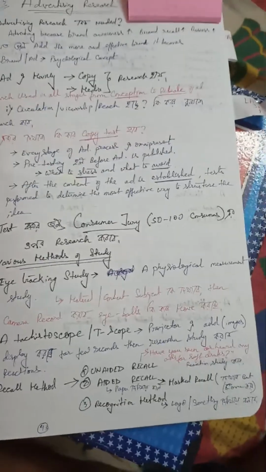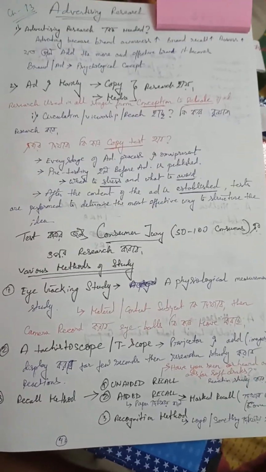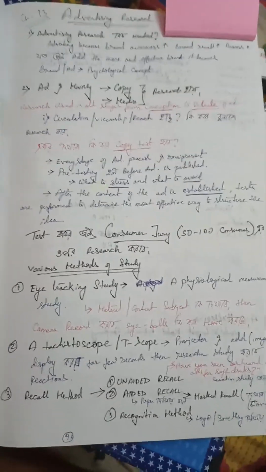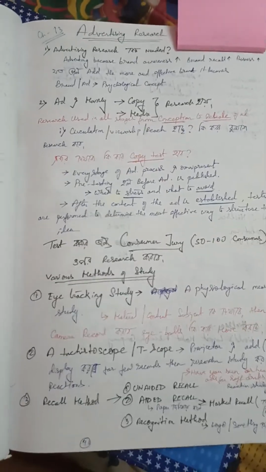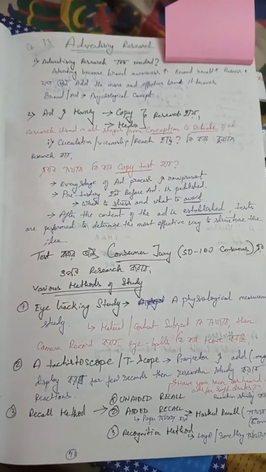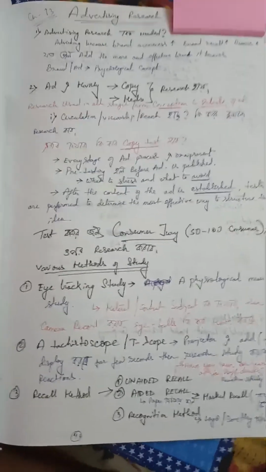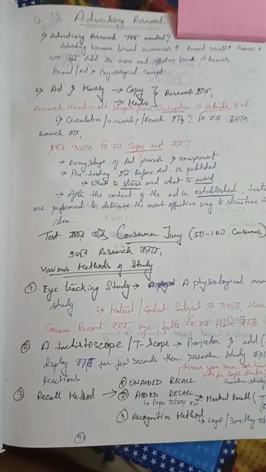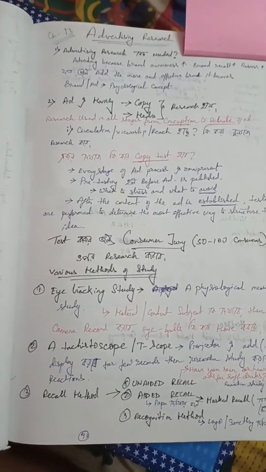Now the next part is the types of advertisement research. It can broadly be classified into two types: pre-testing and post-testing. For UGC NET, it's very important, the pre-testing part and the post-testing part. Pre-testing means before an ad is launched. Post-testing means after an ad is launched.